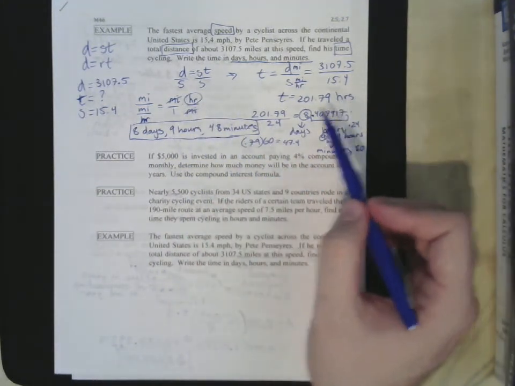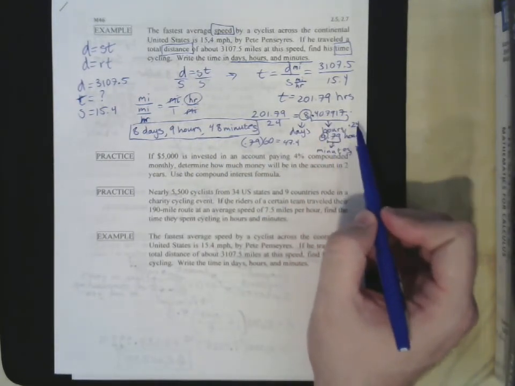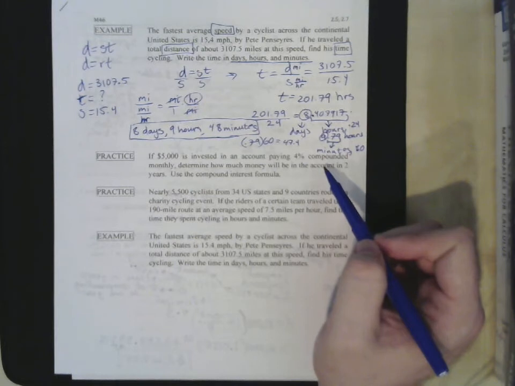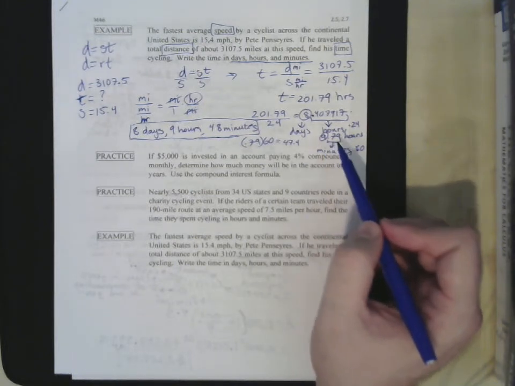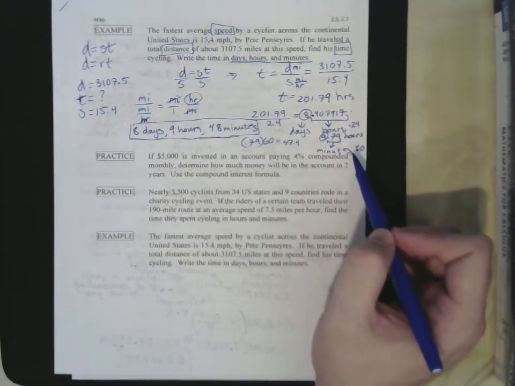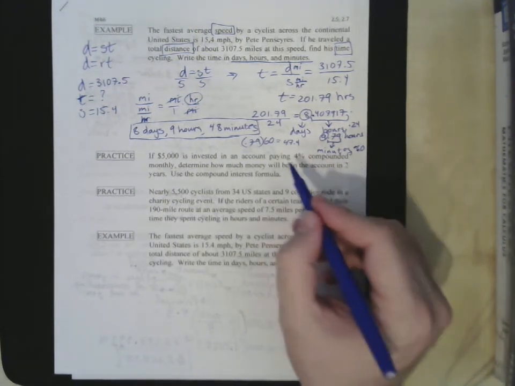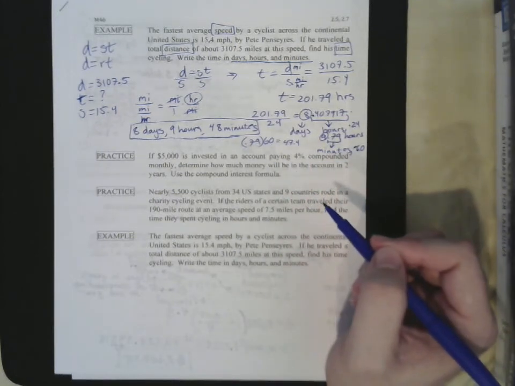We then needed to convert those hours to days. We needed to convert the decimal back to hours by multiplying by 24. That gave us an hour with a decimal. And then we had to convert that decimal into minutes by multiplying by 60. And that gave us our final answer.